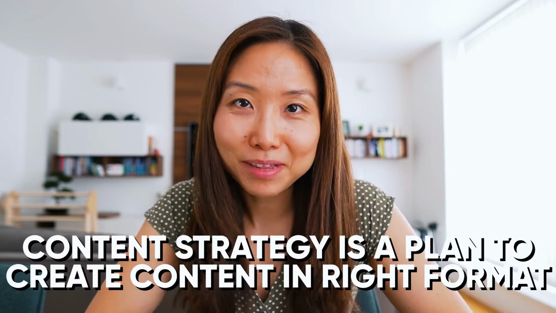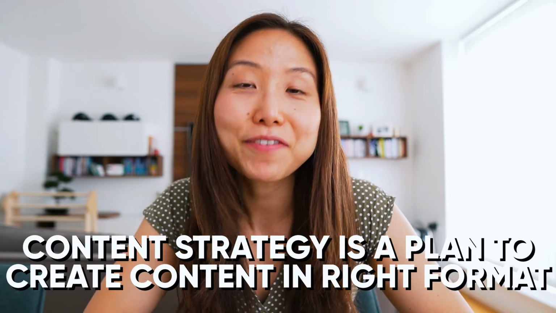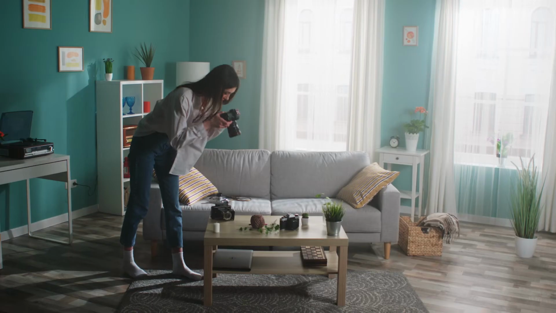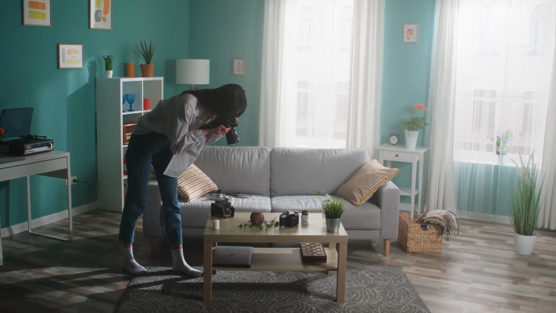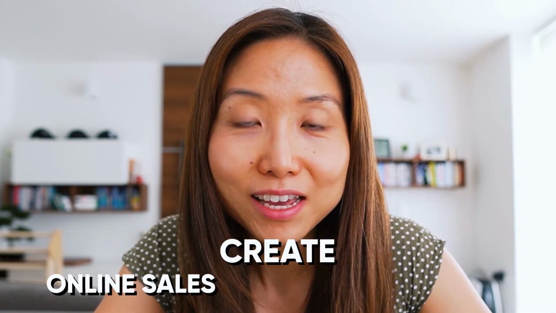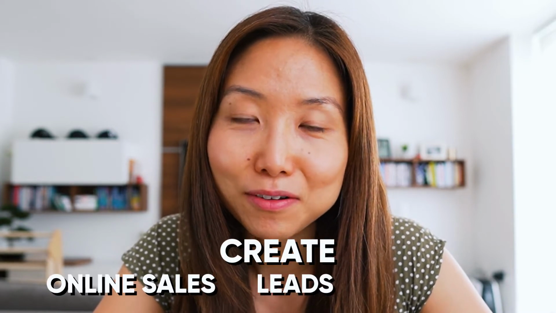Content strategy is a plan to create content in the right format. So let's say audio, which could be a podcast, or visual, in video or photography format, or it could be written, so online articles, blog posts, etc. All this content is there to engage and attract the right audiences for a specific brand or business, with the aim of ultimately creating opportunities like online sales and also leads and inquiries.